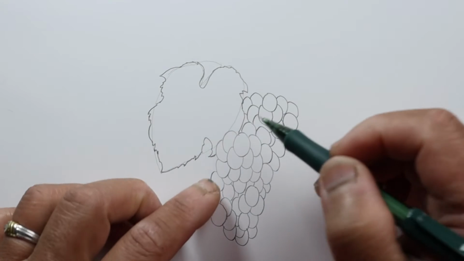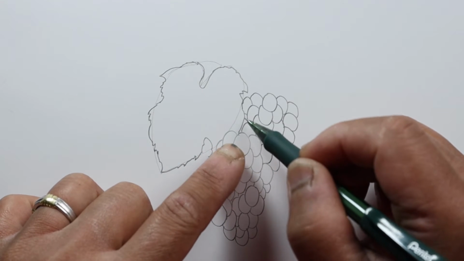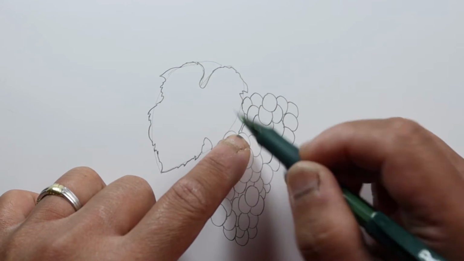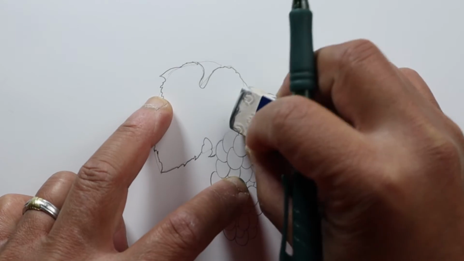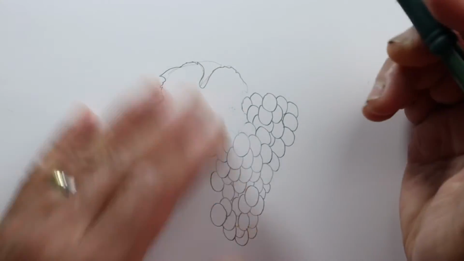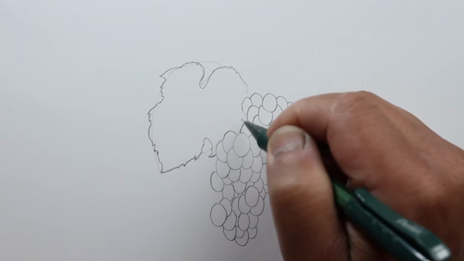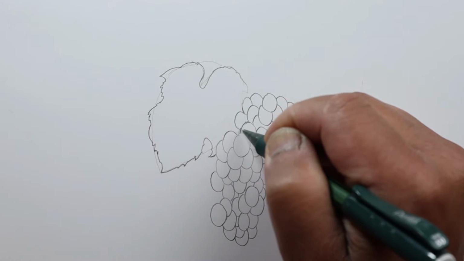Alright, this doesn't look good because this leaf isn't going to fall right into the middle of this bunch. So I'm going to erase this part of the leaf, and just continue the grapes to come out and be in front of the leaf.